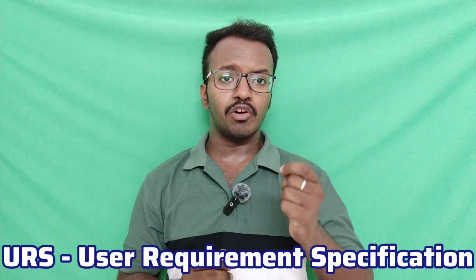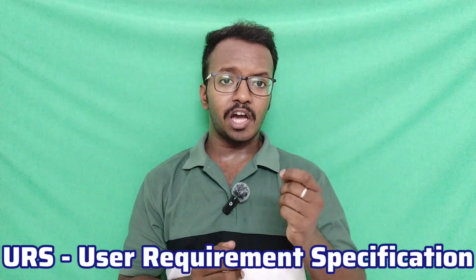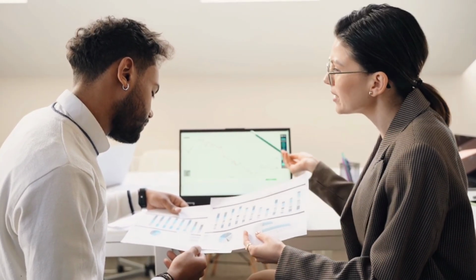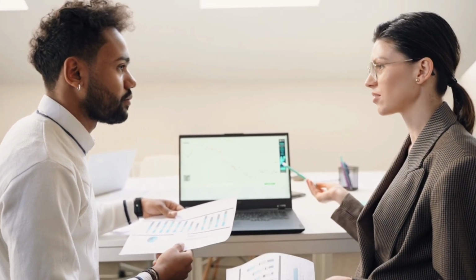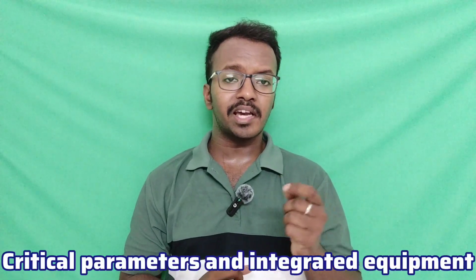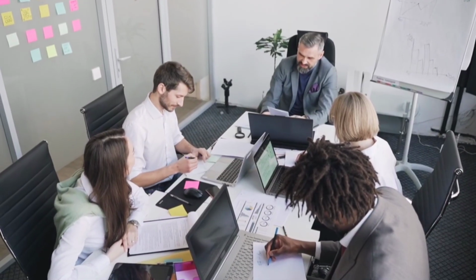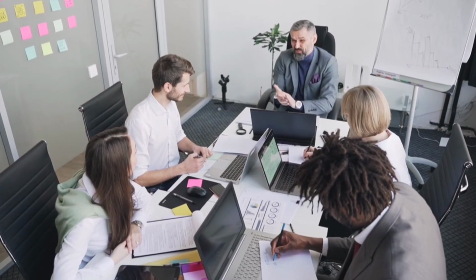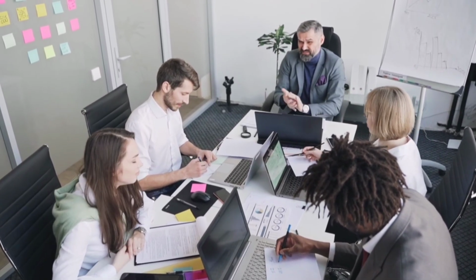The first one, URS. We know URS means user requirement specification. It is one of the documents involved in installation qualification used to list out the user requirement and expectation for the clean room and system. This URS was prepared based on the critical parameters and integrated equipments. Normally, URS was prepared by the user department along with some other departments like QA, production, validation team, engineering team, and etc.